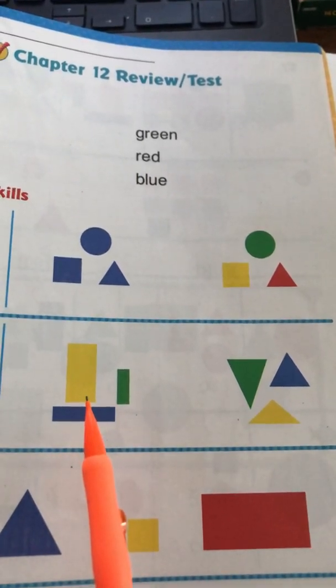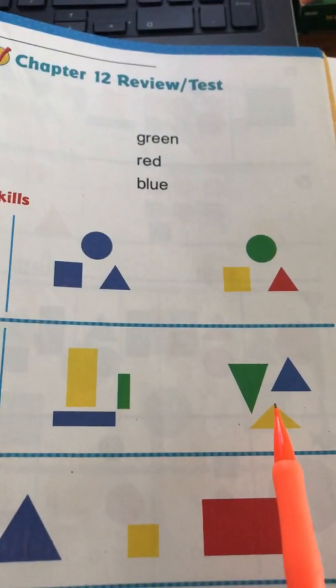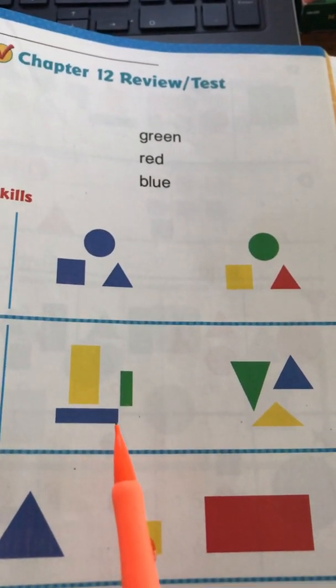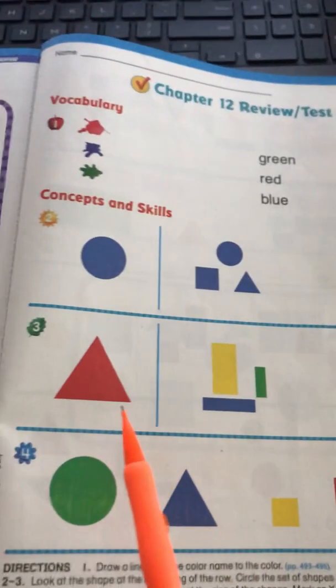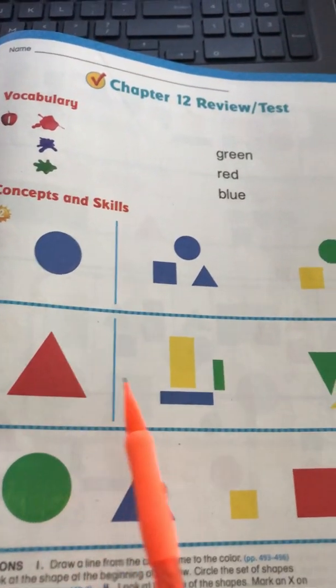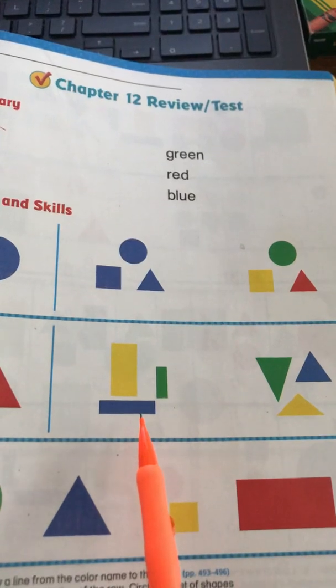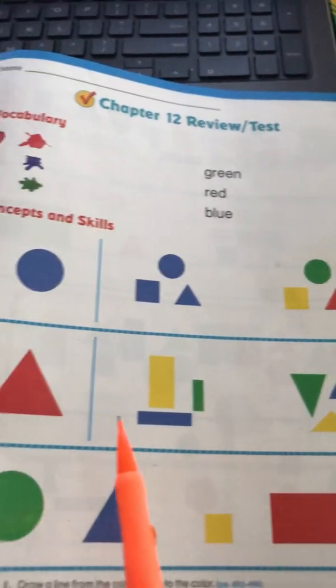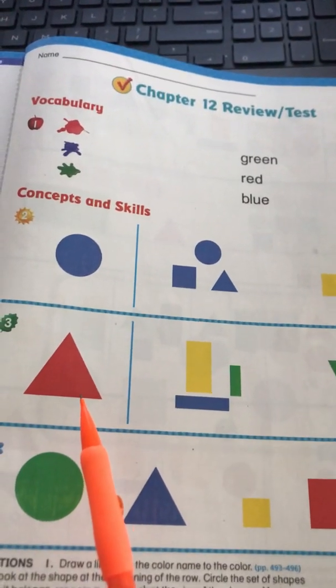Are these all the same size? Are these all the same size? How are they organized? Take a look at your shape. Which group does it fit in? Circle either this group or this group. Where does this guy belong?